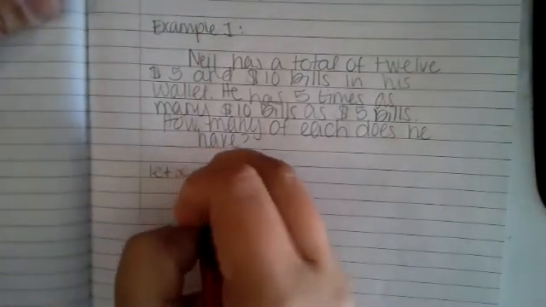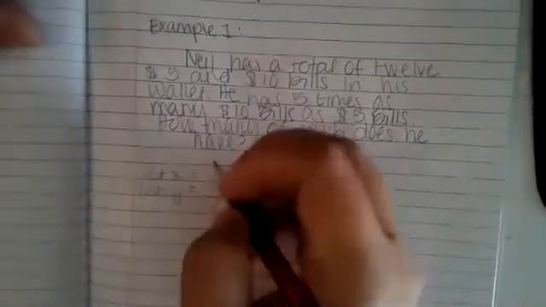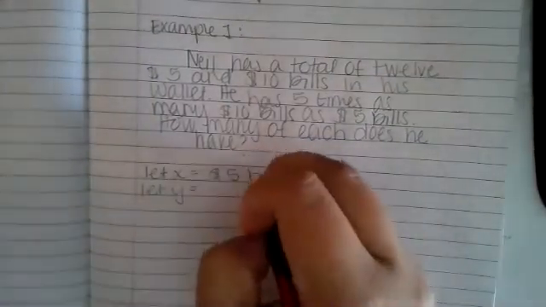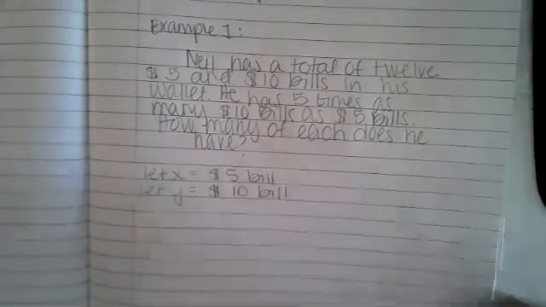Now, as you all know, when we are writing equations to go with word problems, the first thing that I should be doing is defining my variables. So here I have let x equal and let y equal. Now, it doesn't matter which item I assign to which variable, as long as I define my variables. So for me, I'm going to say let x equal $5 bill, and I'm going to let y equal my $10 bill.